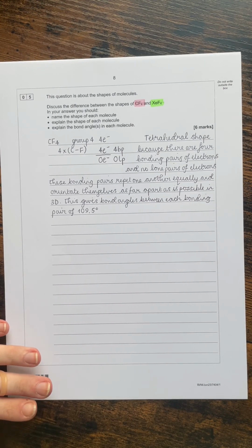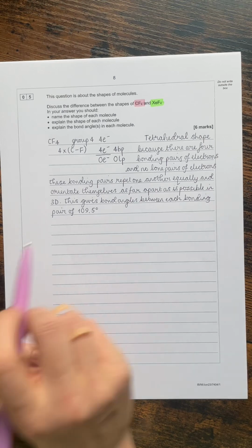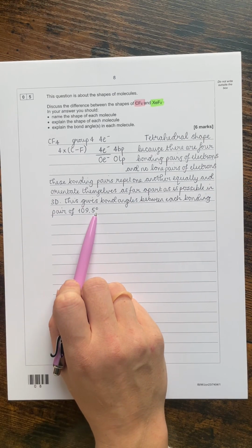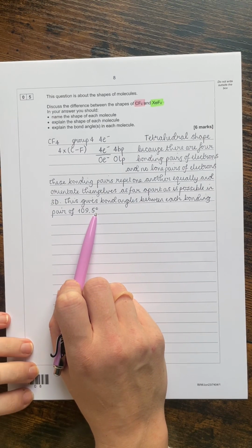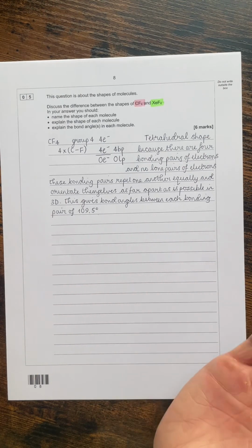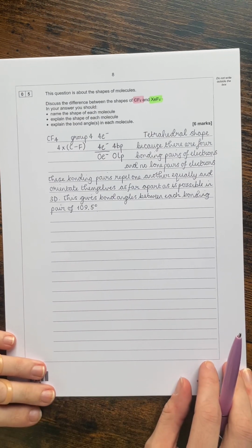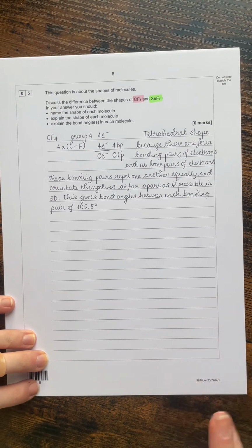I've already said they want to orientate themselves as far apart as is possible in 3D. So I don't really think there's anything more I can say about that, because the 109.5 comes from the 3D nature and the fact that the bonding pairs repel one another equally, because it's bonding pairs repelling other bonding pairs of electrons. So I think that's probably it for what I can say about the CF4. So now I'm going to do the exact same thing with the XeF4.